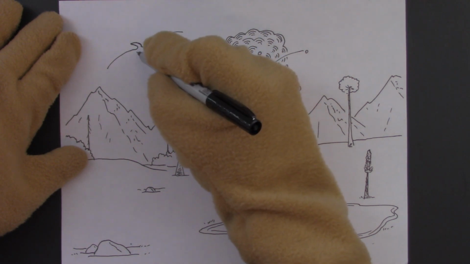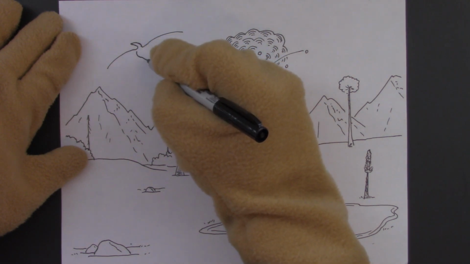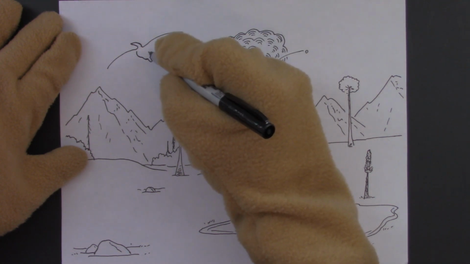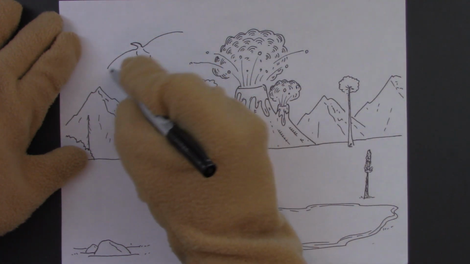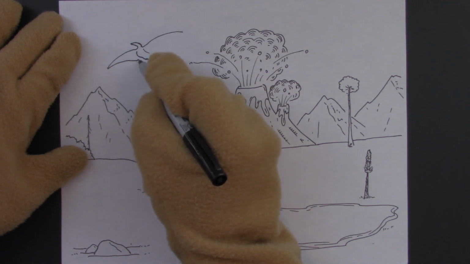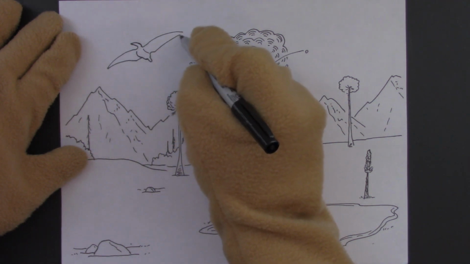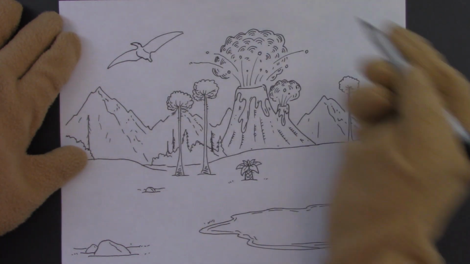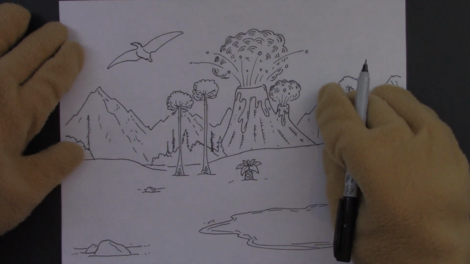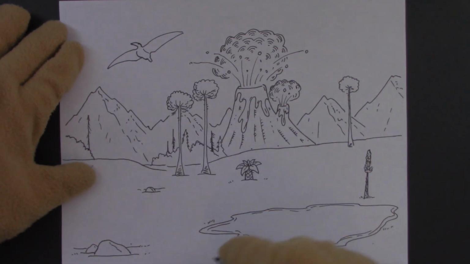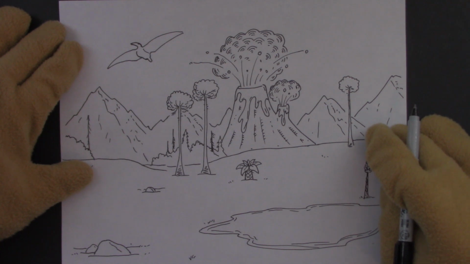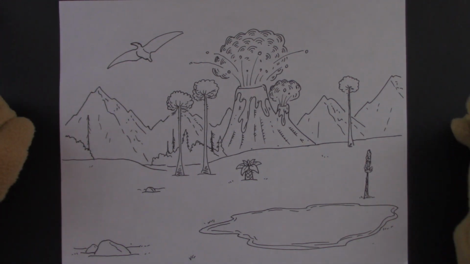Now the body was just a curve. Now we're drawing more of a silhouette. Little notches for where to indicate the feet and a tail. And there's no real detail in this rascal because it's just in the sky, floating high above, maybe flying away from the volcano. You could add an eye if you like. But anyway, add more grass and things that look interesting to you. But that is our dinosaur scene. Good job, everyone.